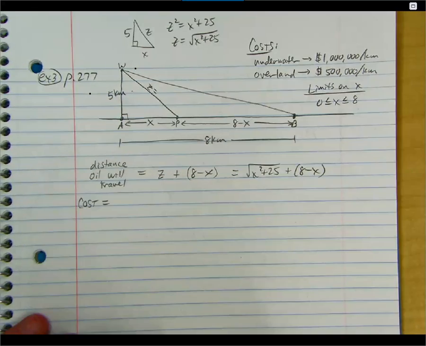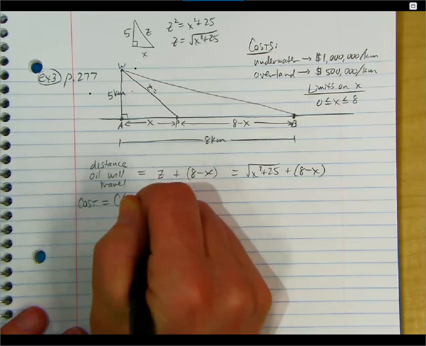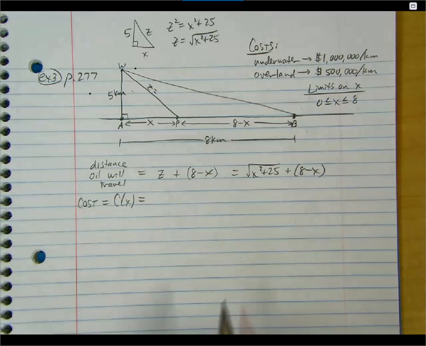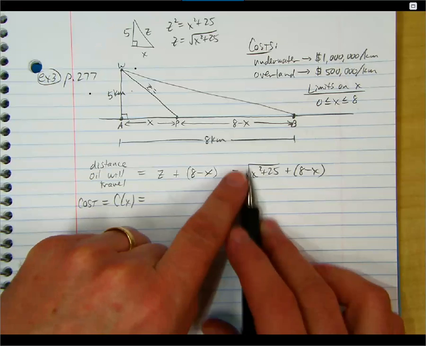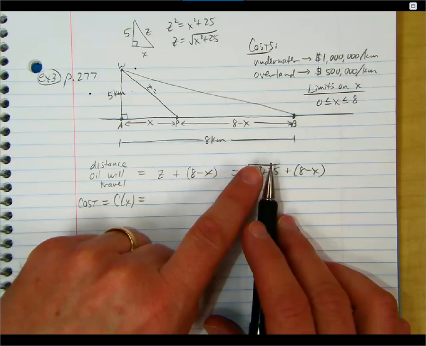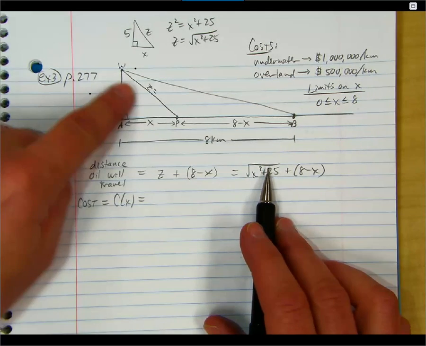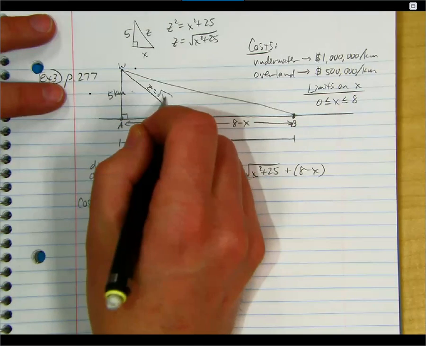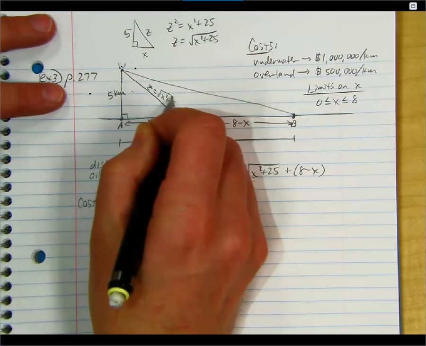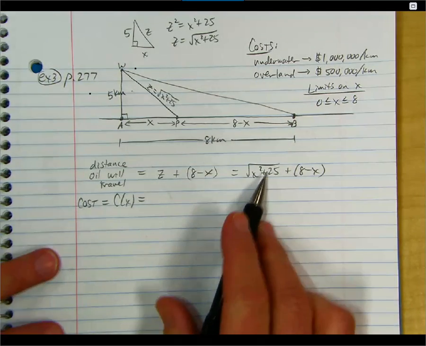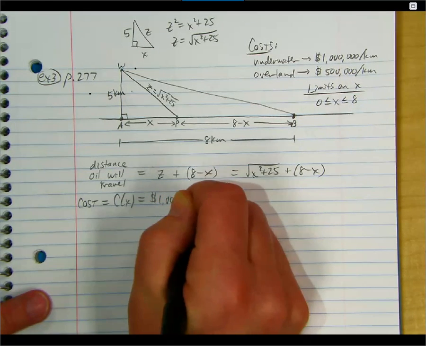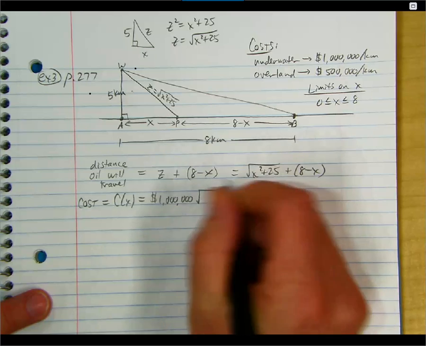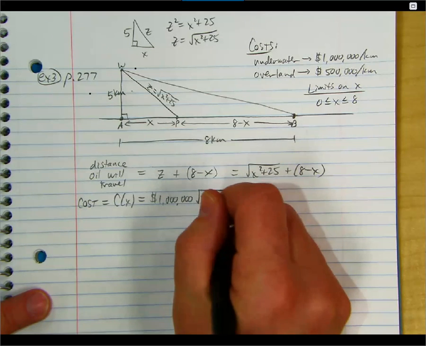Cost, also known as C of x, we'll call it. For the distance that it is, what is the square root of x squared plus 25? Is that the distance on land or underwater? If you look back over here, you'll see it. That's underwater. So we're going to put $1 million on that one. So we're going to have $1 million times the distance z, which was the square root of x squared plus 25.